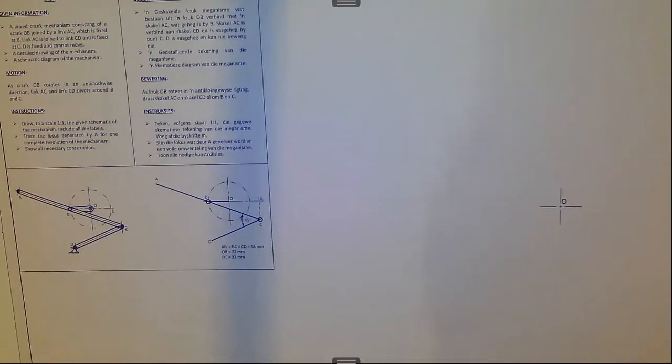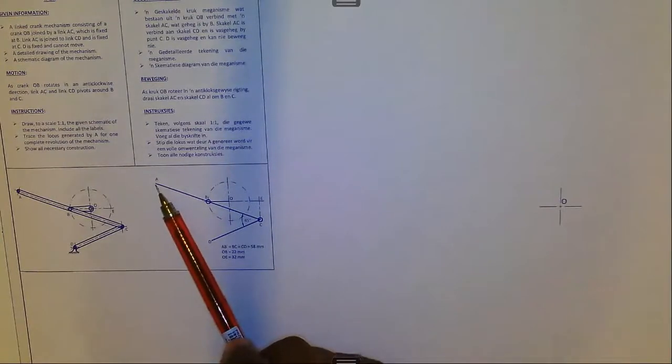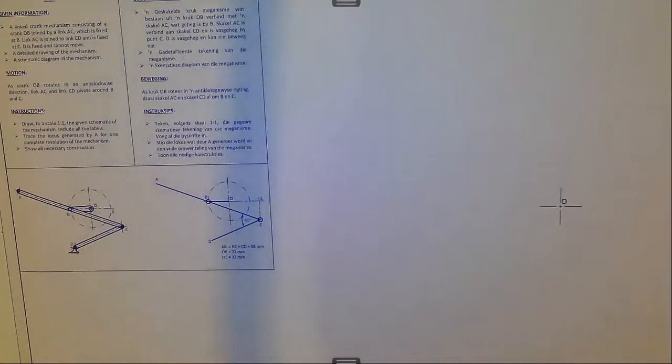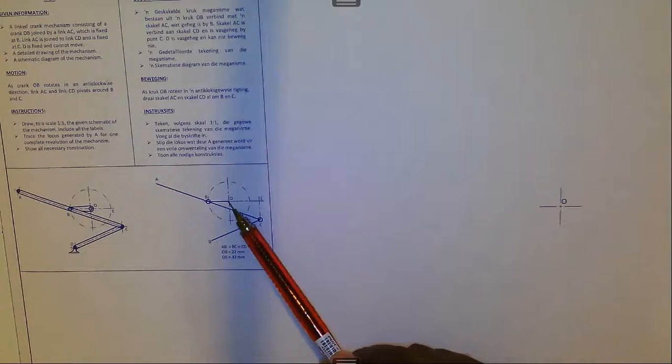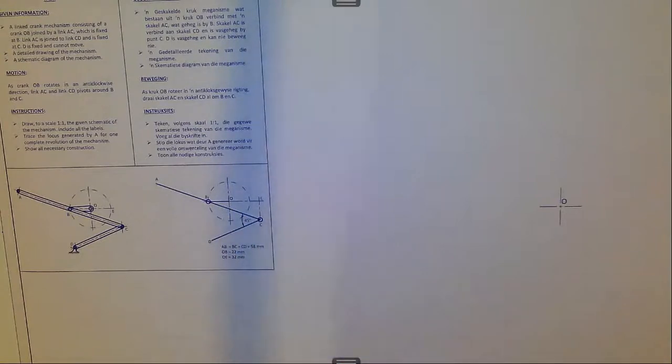What is it that we are supposed to do? Draw to scale 1:1 the given schematic diagram of the mechanism, include all the labels, and trace the locus generated by point A. So we want to find the locus, or the path, which is followed by point A as crank OB rotates in an anti-clockwise direction, for one complete revolution of the mechanism.